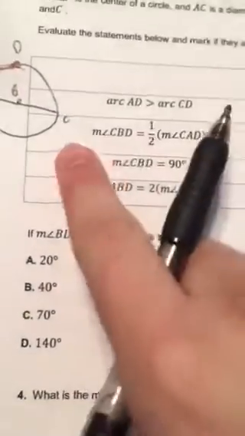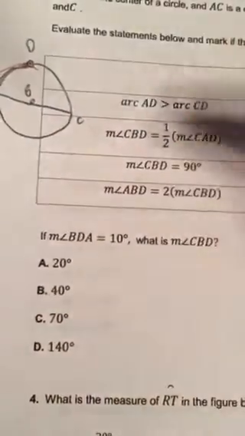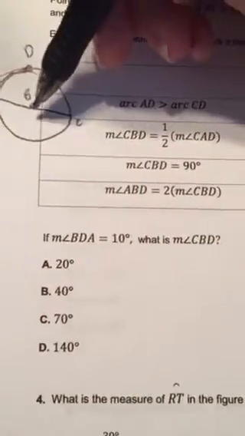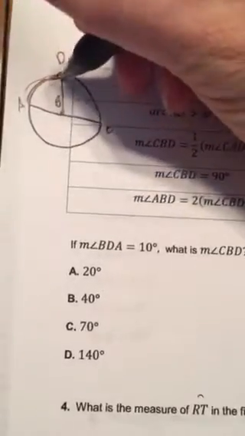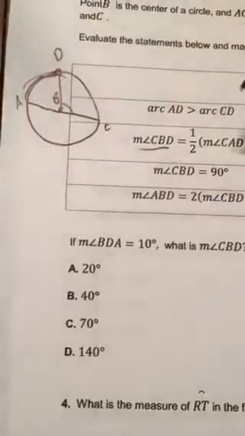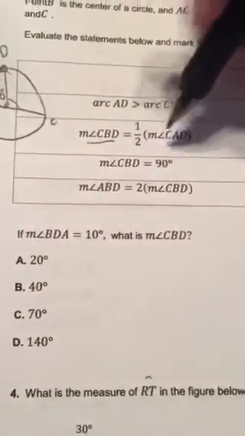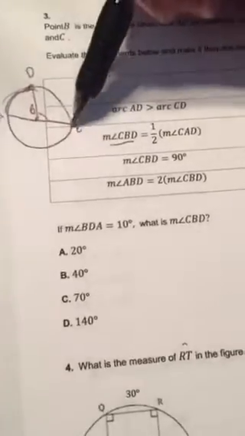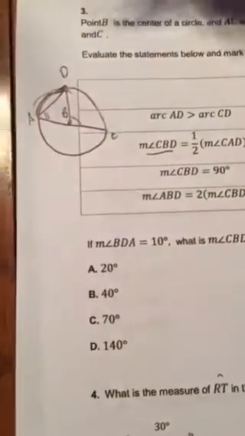All right, next one, measure of CBD. Okay, so let me find CBD. So we're talking about this arc right here. It's equal to half measure of CAD. Okay, let's find CAD. So I'm going to go ahead and draw a line right here to indicate this angle.